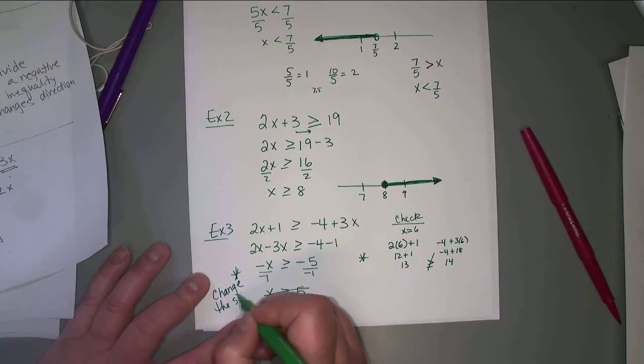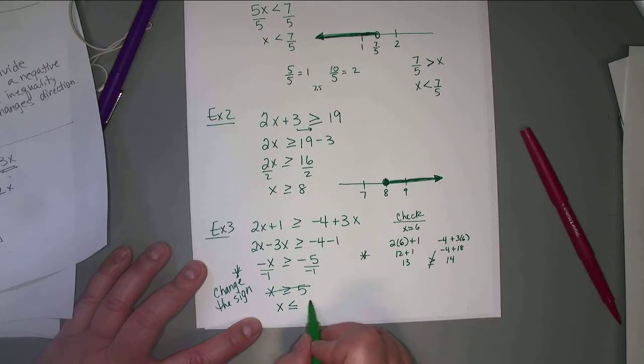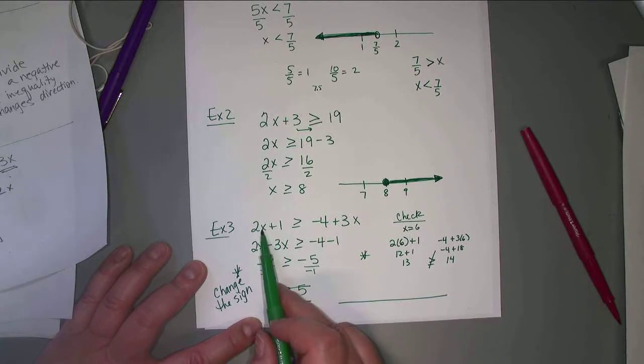So that's what's different about inequalities versus just a regular equal sign. So we divide by a negative, we need to change the sign. So this sign, instead of pointing away from the x, is going to now point towards the x. So x is less than 5 is the answer. And if you check a number less than 5, it will work, like 4, 3, 2, 1, 0.